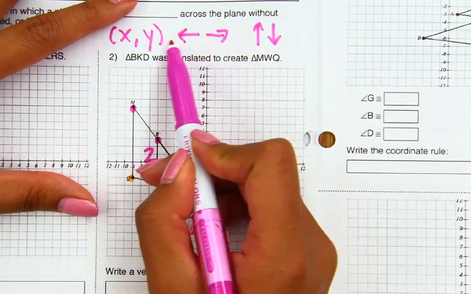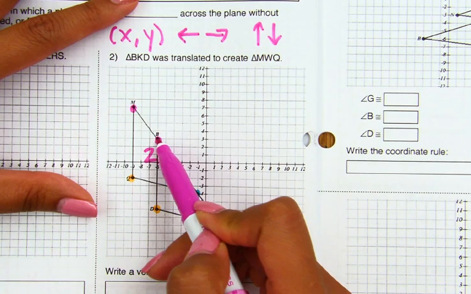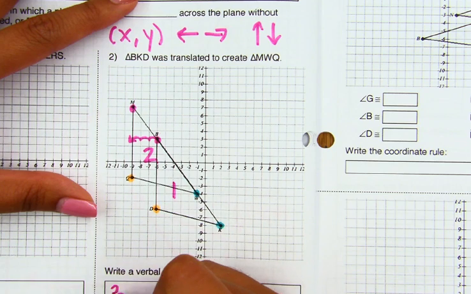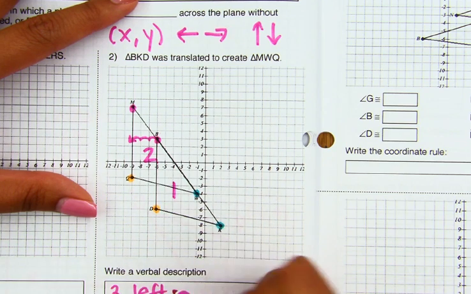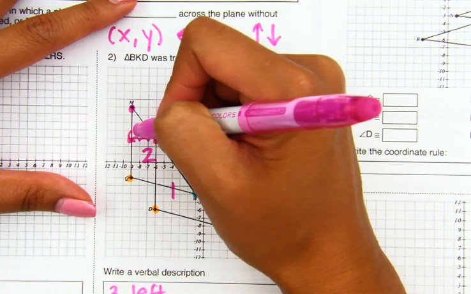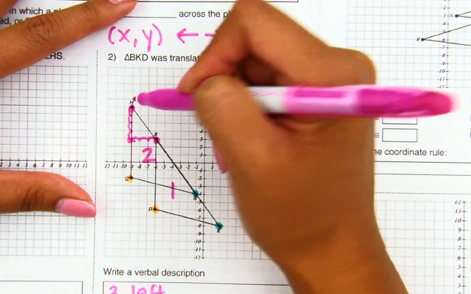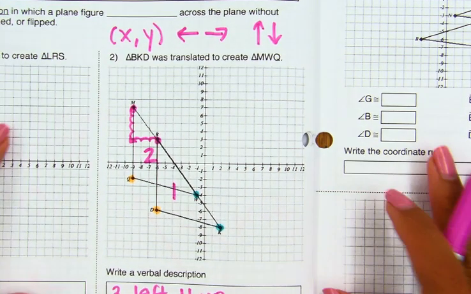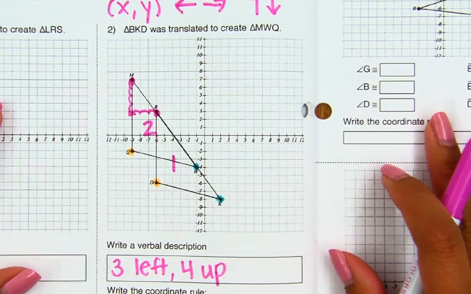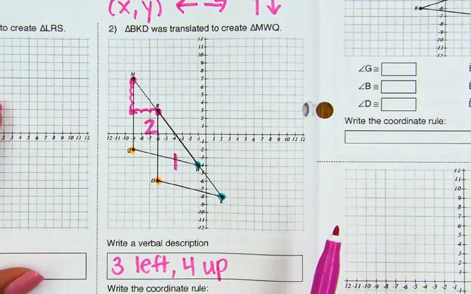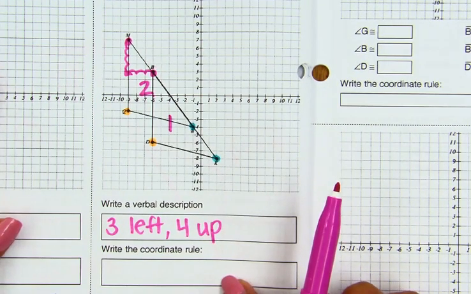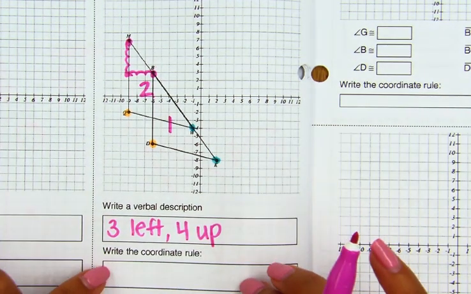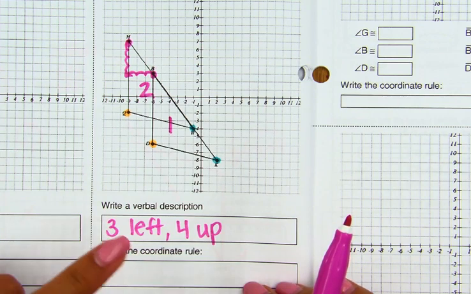So first I'm going to describe the left and right motion. I do notice it's moving 1, 2, 3 to the left. So I'm going to go ahead and write 3 to the left. And then from there I'm noticing it's moving 1, 2, 3, 4 up. So I'm going to write that down. Again, I did write it in this specific order, mainly because it is going to translate very well into a coordinate rule, which is the next question they're asking me. So if you ask me, can you switch the order? The answer is yes, but you just got to be mindful that when it comes to your coordinate rule, there is a very specific order.